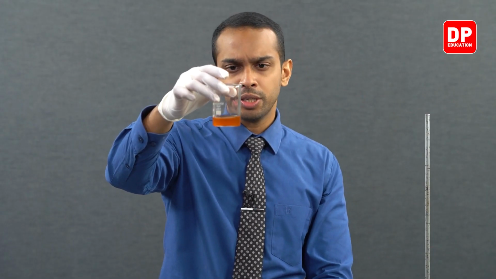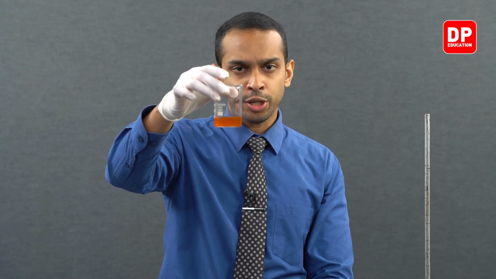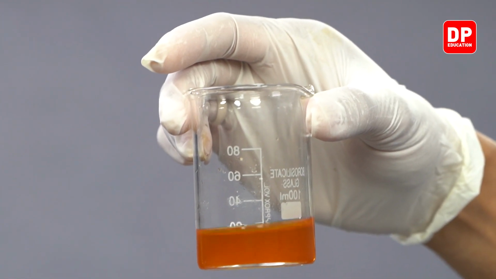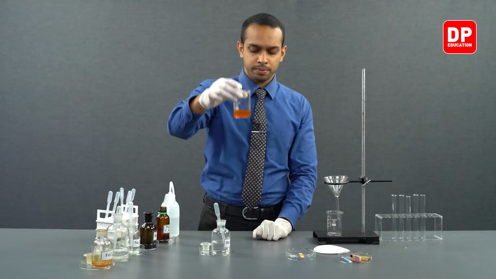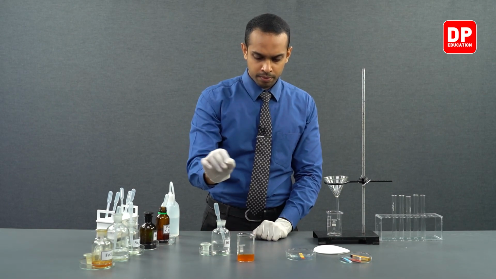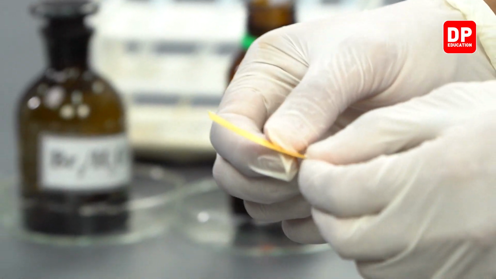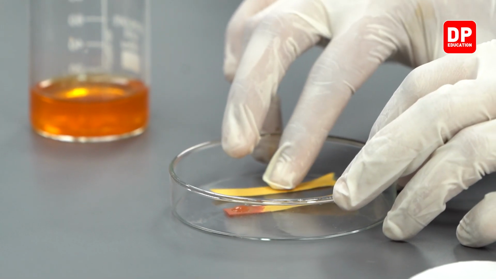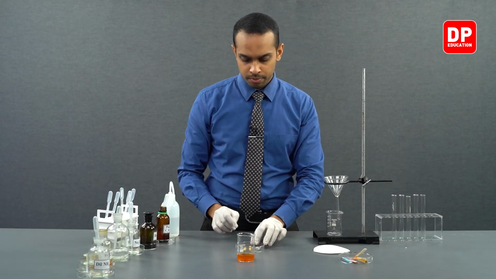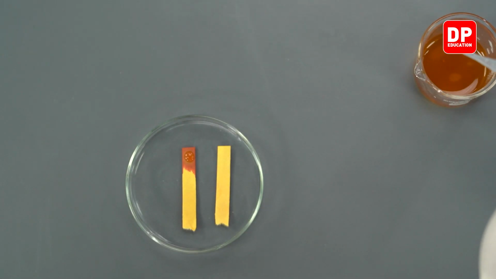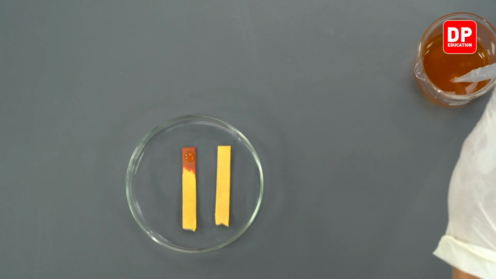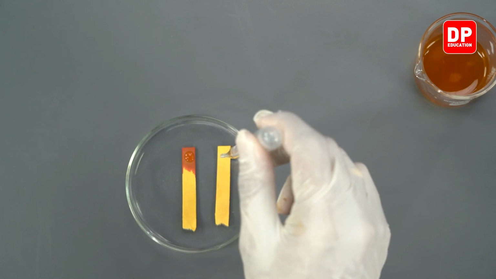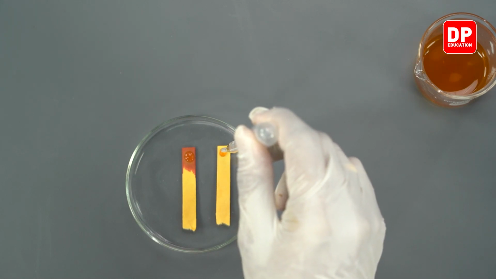Before we move on to filtering the solution, we can double check if we have formed a neutral solution by using a pH paper. We have our pH paper here. Let's add a drop of neutral ferric chloride here to see if the solution has actually become neutral.